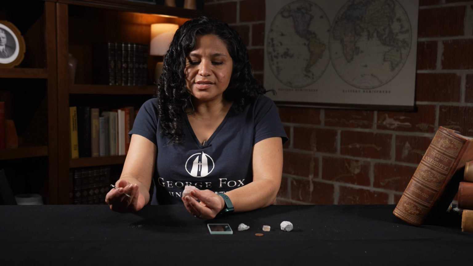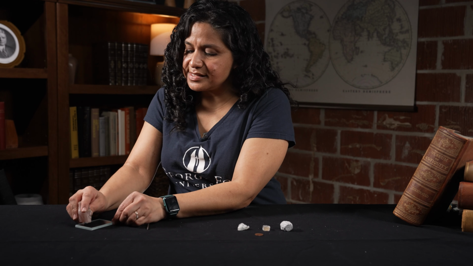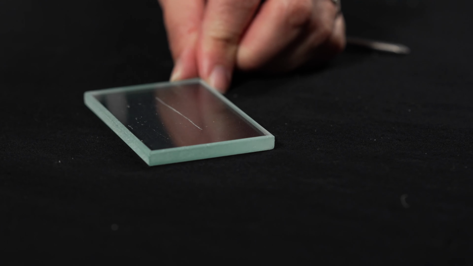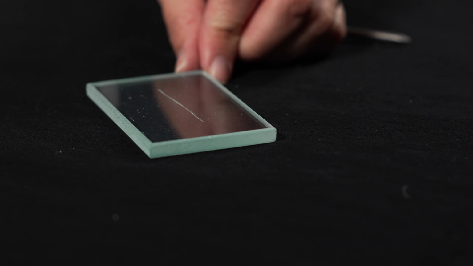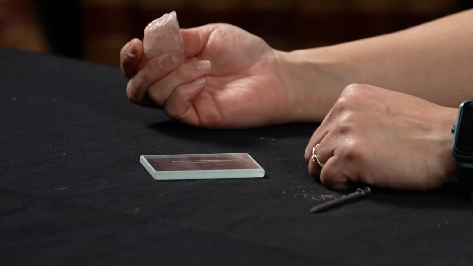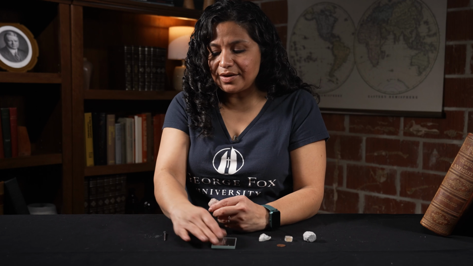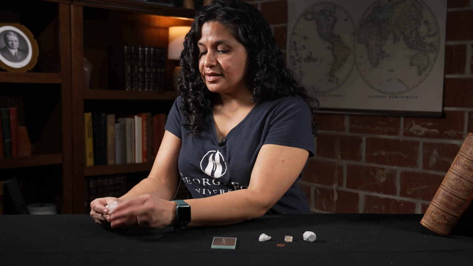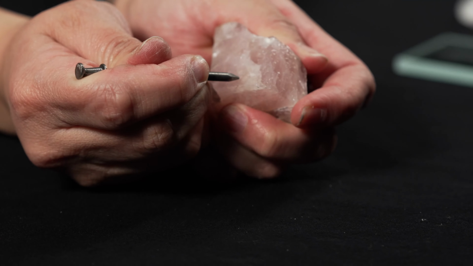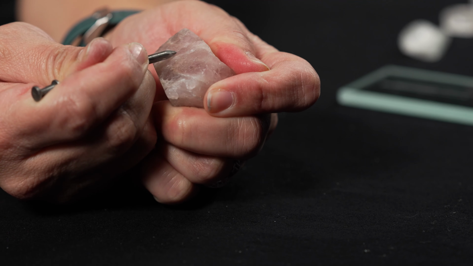The next thing you can try is the steel nail. So we'll look at quartz here. So if we tested quartz on the glass plate, you can see that it very easily scratches the glass plate. So we know that it is more than a 5.5 on the scale. But if we use a nail to test it, then we'll see that the nail does not scratch quartz.